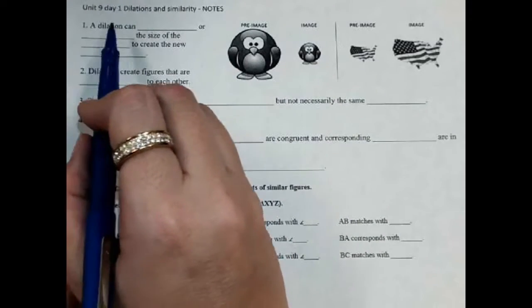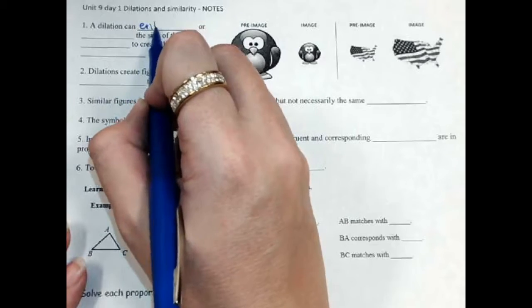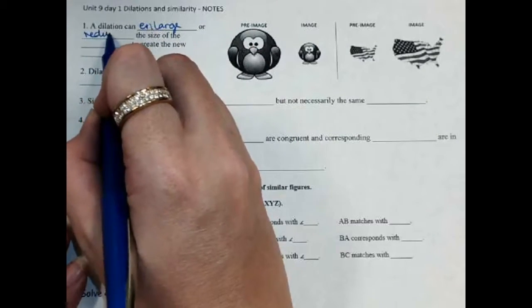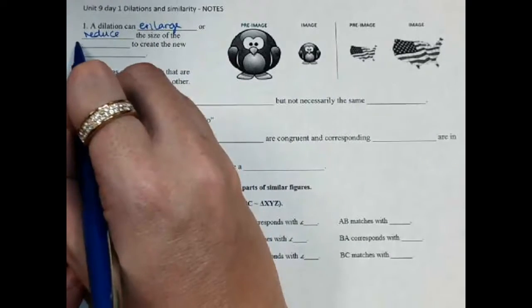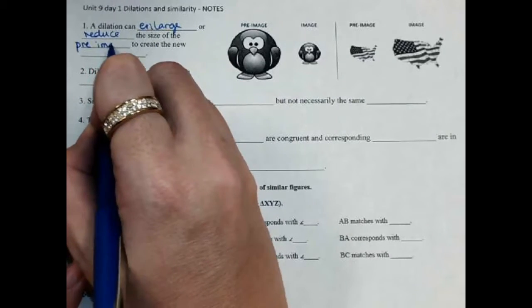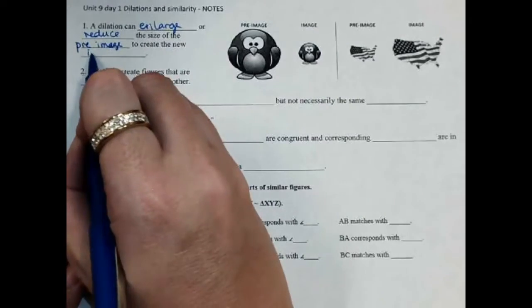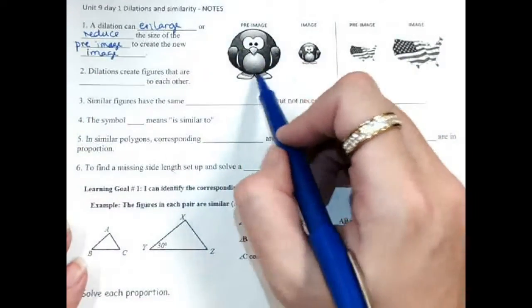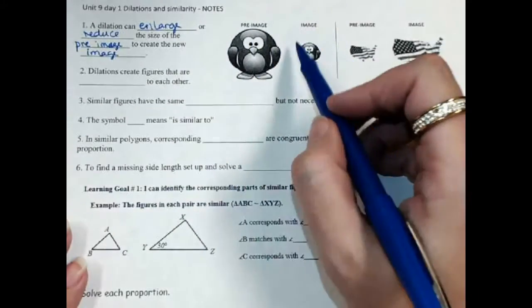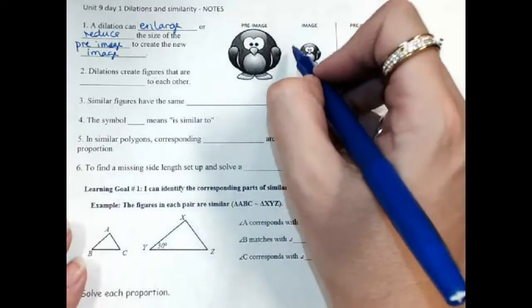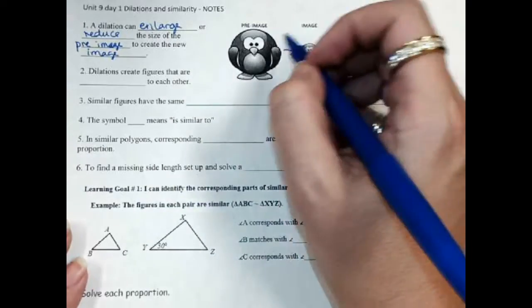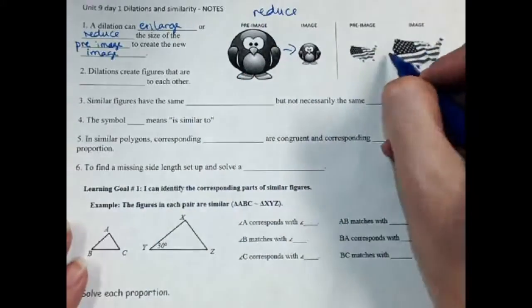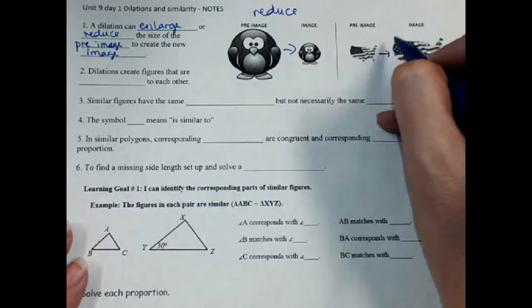A dilation can enlarge or reduce the size of the pre-image to create the new image. So if we look at these pictures here, the pre-image is our original one that we're starting with, and the image is our new one. So we're going from this one to this one. This one is where we're reducing the size, and this one, where I go from small to big, is where I enlarge it.